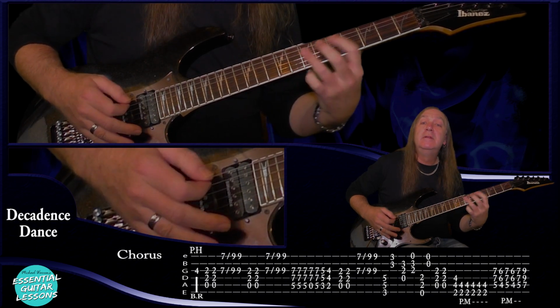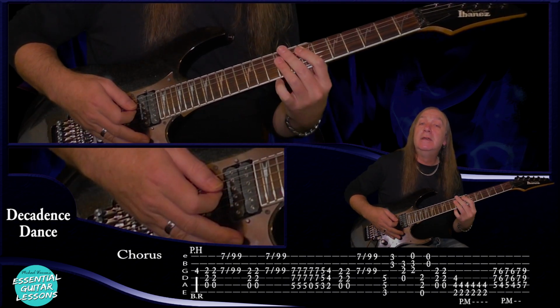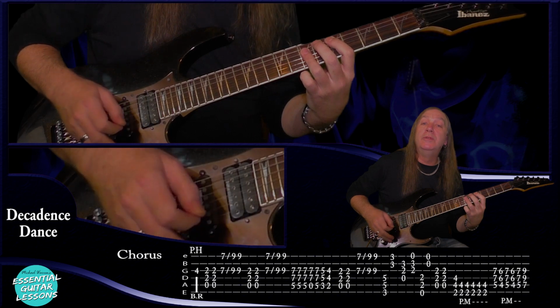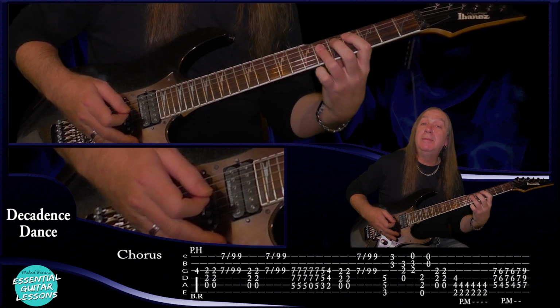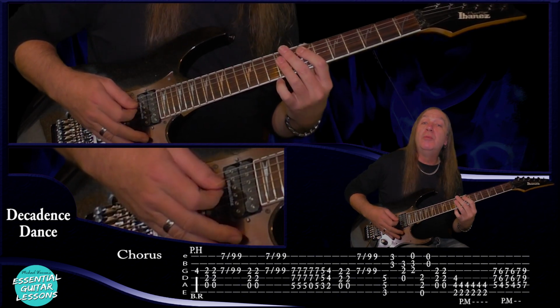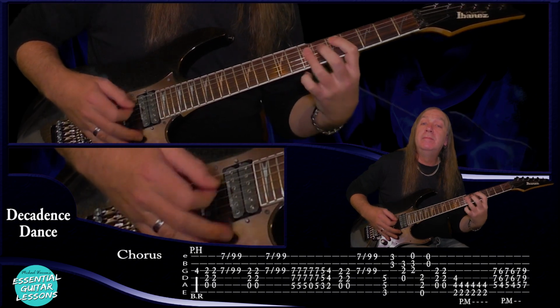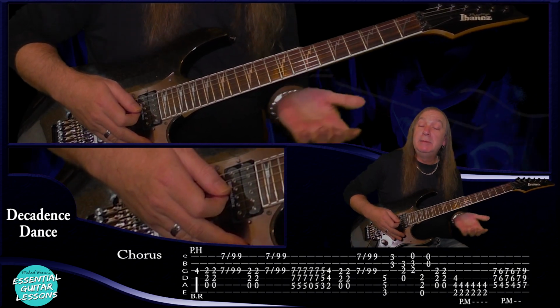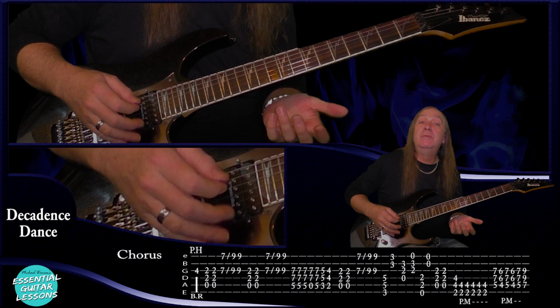And they're palm muted there. So open D, palm mute, palm mute, palm mute, palm mute, open E. So let me play the chorus through slowly for you, then we'll do it up to speed.